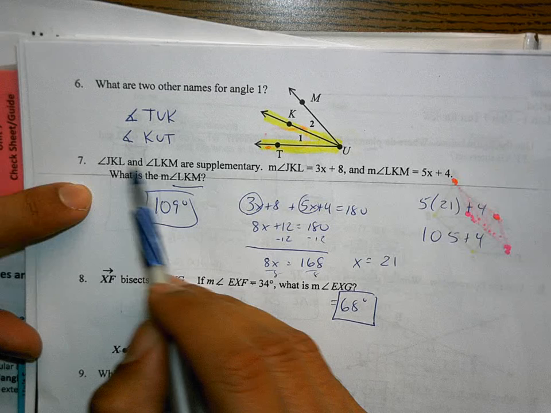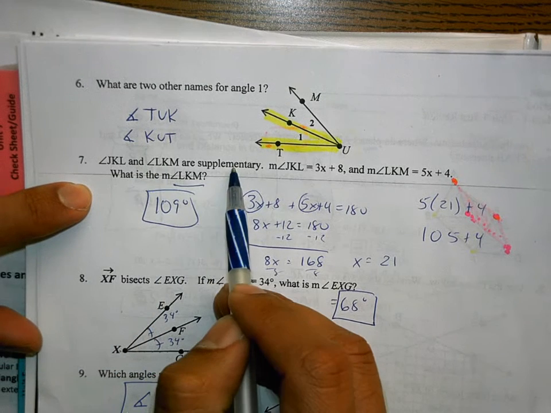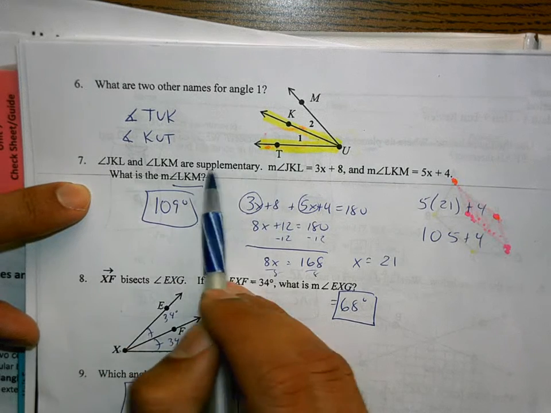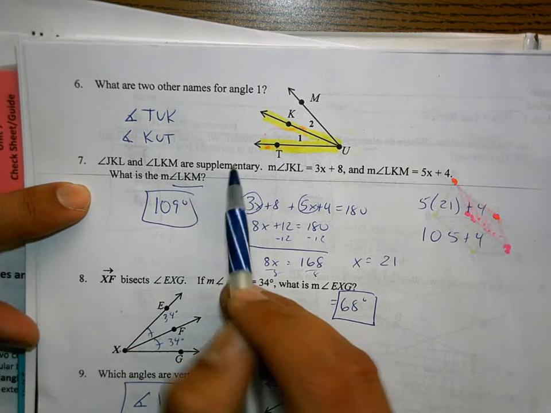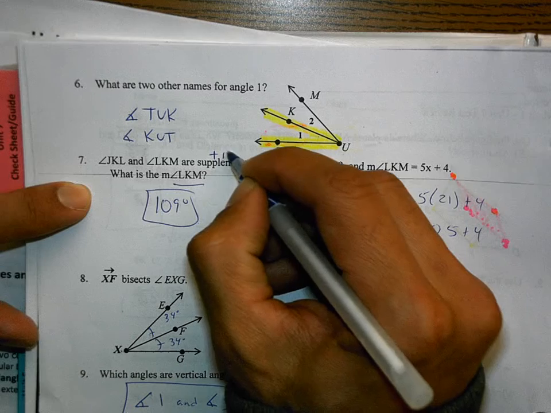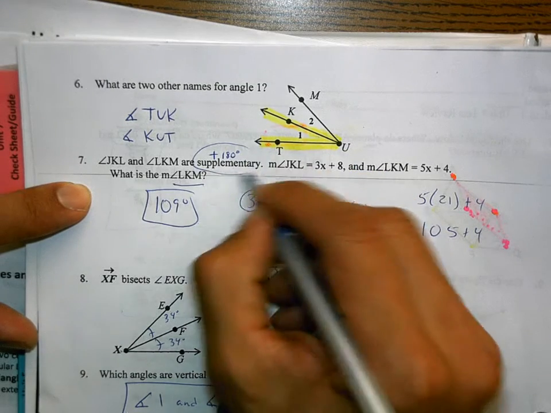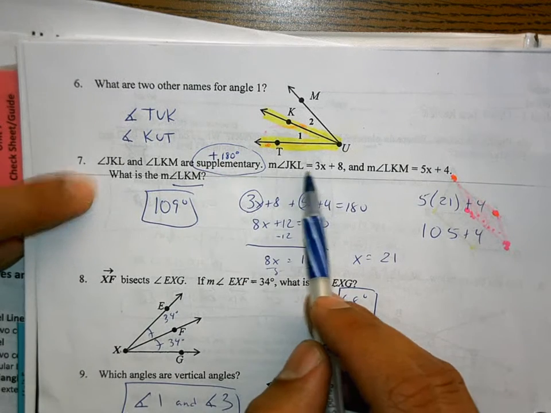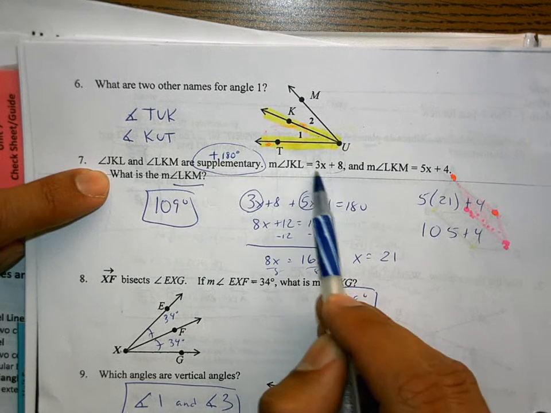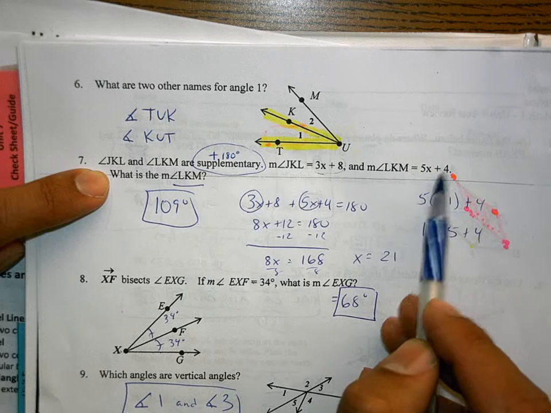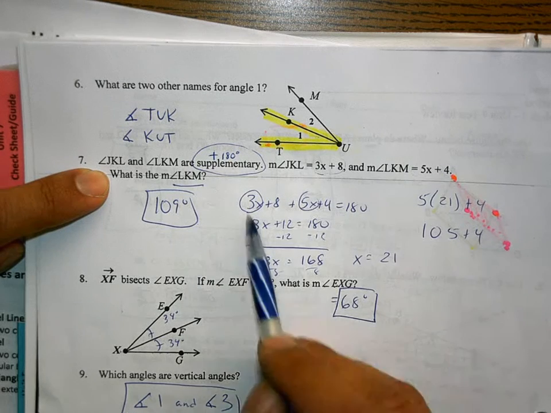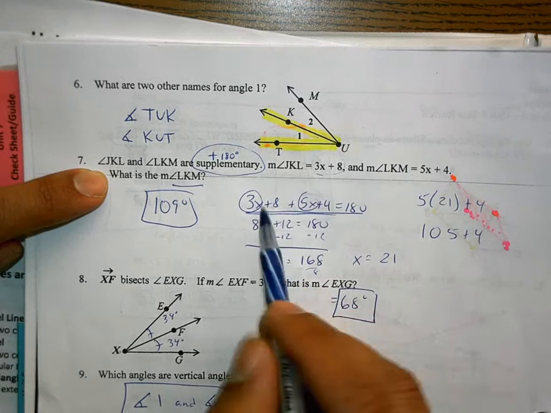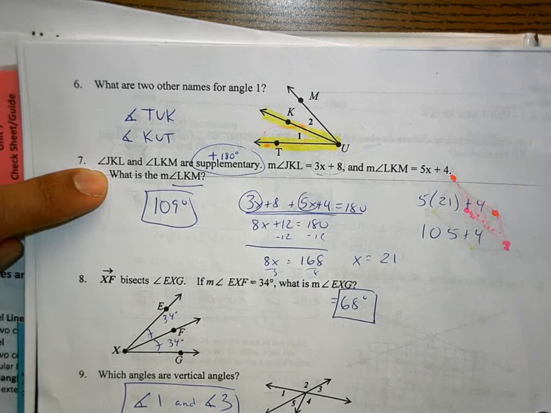Angle JKL and angle LKM are supplementary. What that means is this angle plus this angle are equal to, supplementary means adds to 180 degrees. That's what that word means. This plus this equals 180. So that means JKL, this 3x plus 8 plus the 5x plus 4 should equal 180. That's where this equation comes from, right here. They're supplementary. They add to 180.